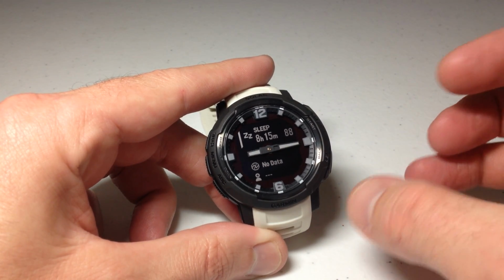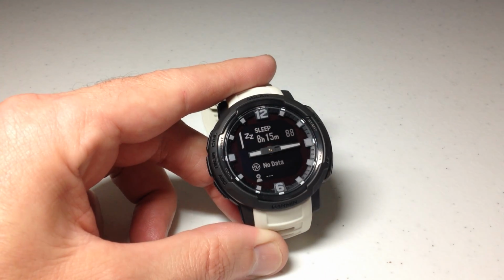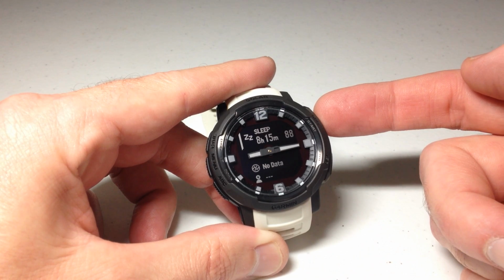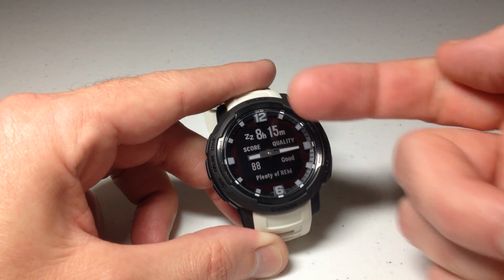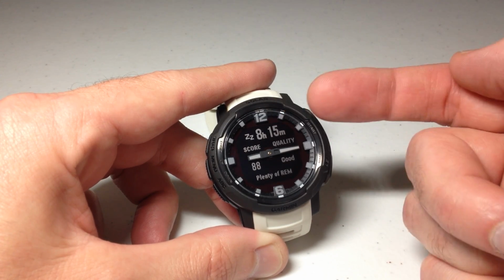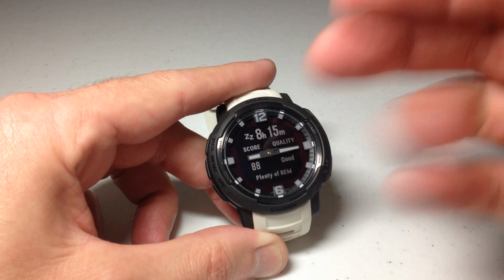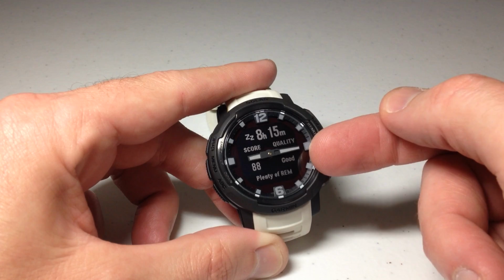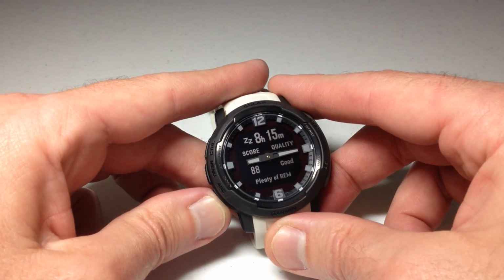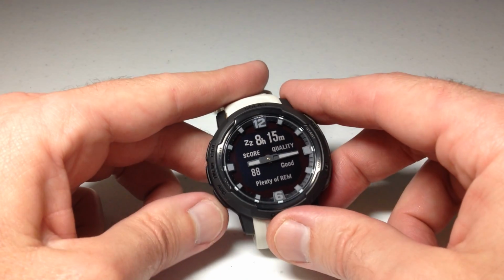So just like other glances, you see a snapshot view from here. If you want to go in and see more detail, you're going to press the GPS button to go into the glance, and I can see a little bit more information. Again, I've got my time for sleep, 8 hours and 15 minutes, my score of 88. Whereas before we kind of had to guess what that was, here it tells you that's your score. Quality was good. Then I can press the down button and I can see more. So you'll notice it says plenty of REM.